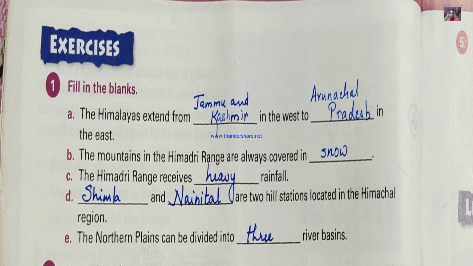Second one, the mountains in the Himadri range are always covered in snow. The mountains are so high that whatever precipitation there is, totally is in the form of snow or gets converted into snow very soon. If we have talked about the three ranges of the Himalayas, the Himadri range again receives very heavy rainfall. The dash range receives very heavy rainfall. The dash means Himadri range.